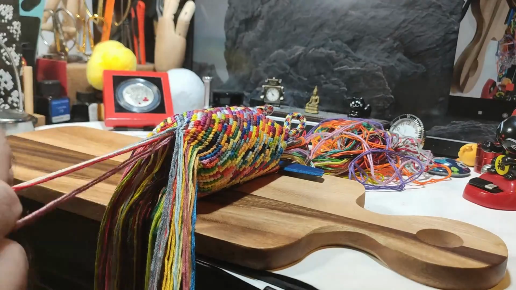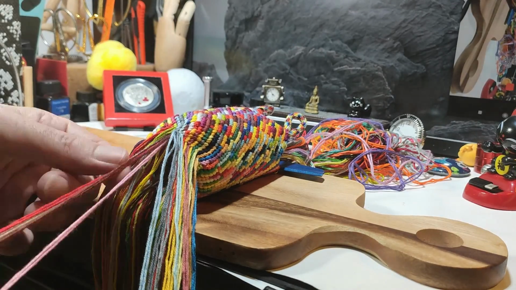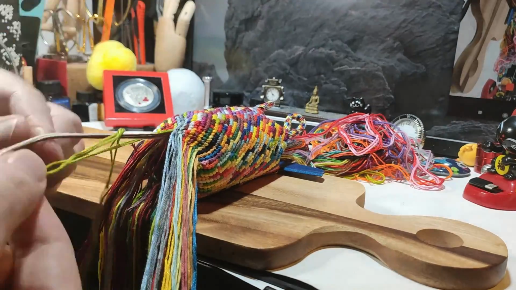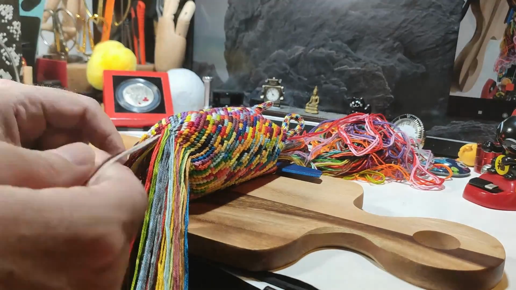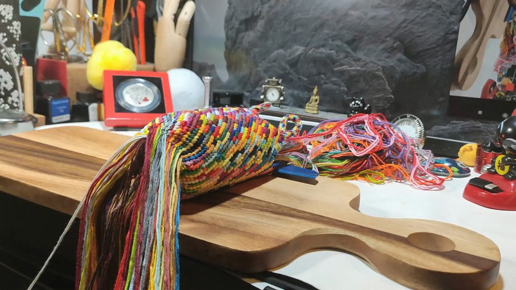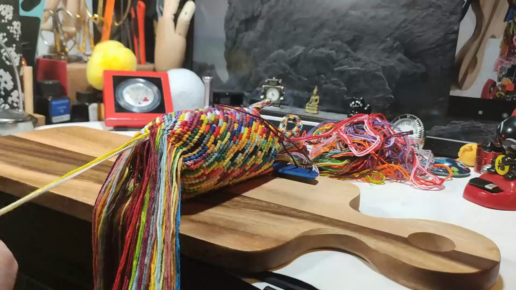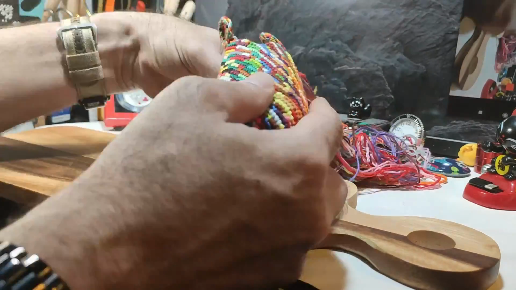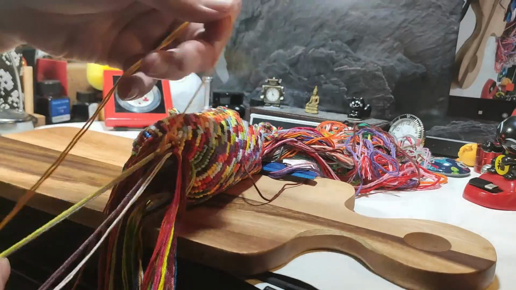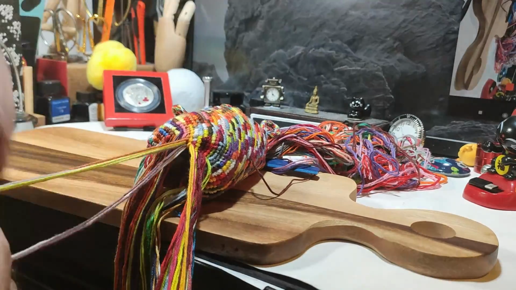Here you can see I'm doing a knot over 2 strings, a knot over another 2 strings, and then I pull the 2 strings through. So, 1, 2, and 3, and then pull the 2 through. The big thing is making sure that it's pulling inwards.